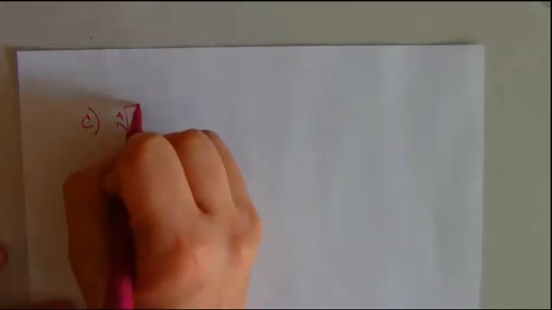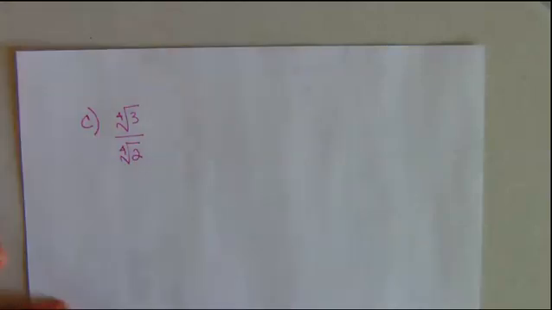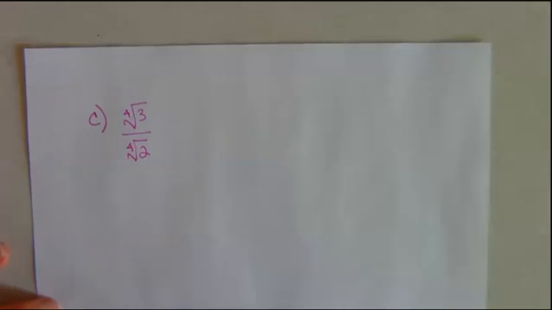Okay, so we're going to talk about 3 examples off the notes online. So the first one we're going to do is example C. We're going to simplify the 4th root of 3 over the 4th root of 2. So we can't simplify the 4th root of 3 or the 4th root of 2, so we have to go ahead and rationalize this because there's a radical in the denominator. That's a big fat no.